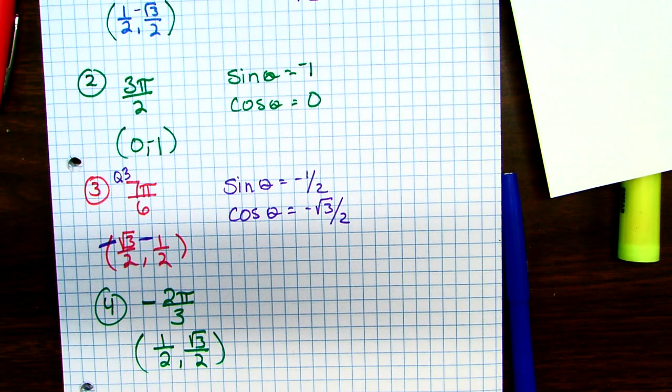This is not work that you have to show for me. I'm showing you the process I go through, and I don't have to write it down. I can kind of see it in my head and then apply the signs. But until you're comfortable with that, or even when you are comfortable with that, you can write the ordered pair down. Now, here's how you do negative angles.